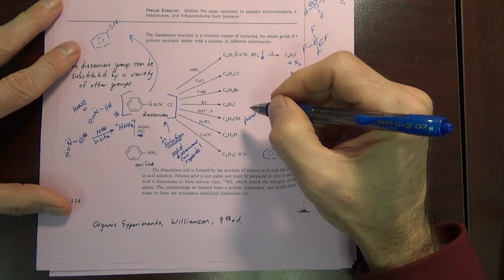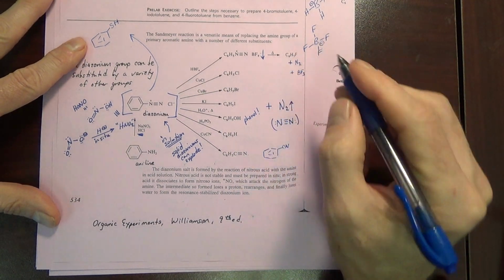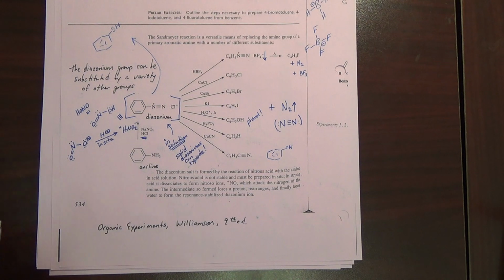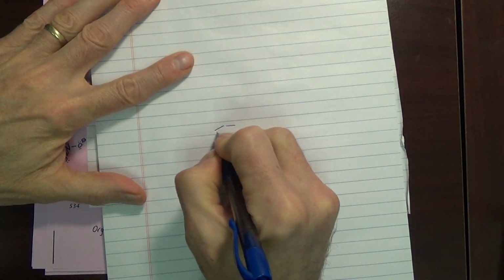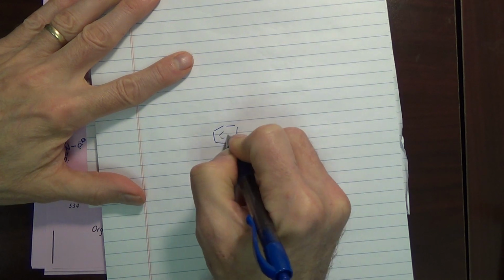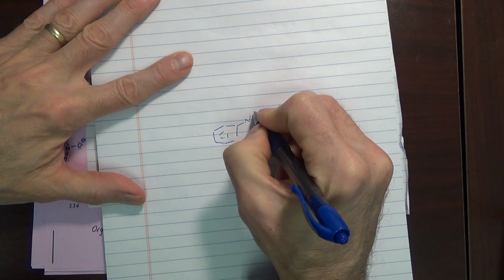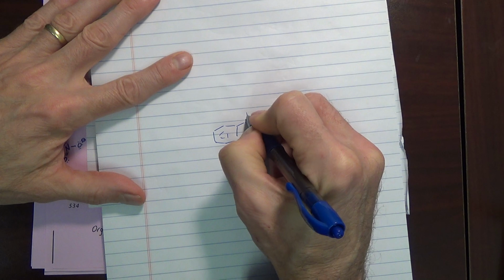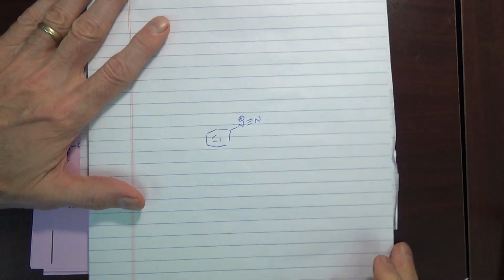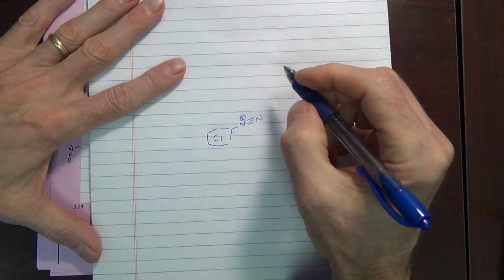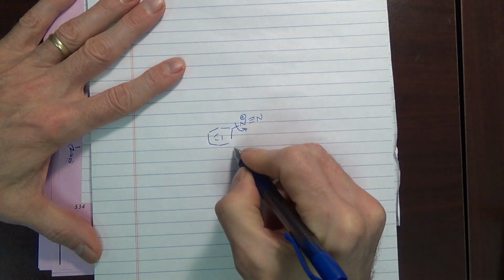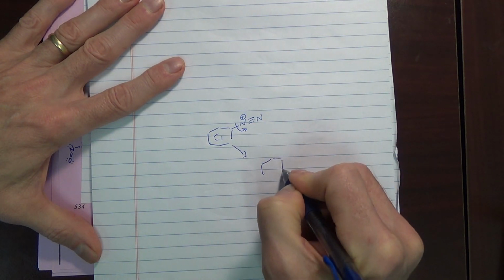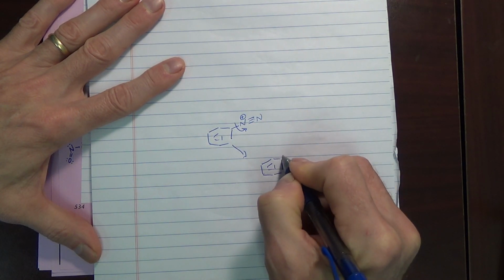Now this actually may be an ionic mechanism where the diazonium, the problem is, if you're going to show it here, why can't you show it with the other things, including the halogens? But if we show this leaving, that would give that.